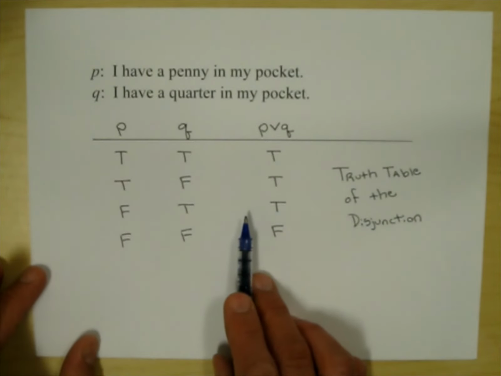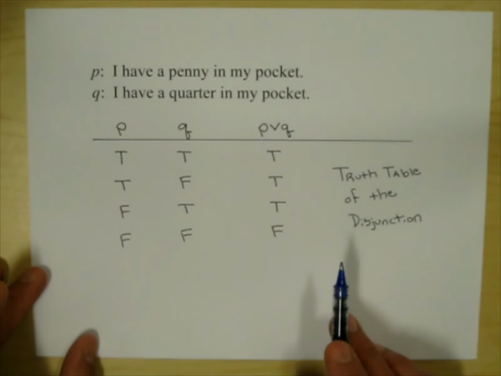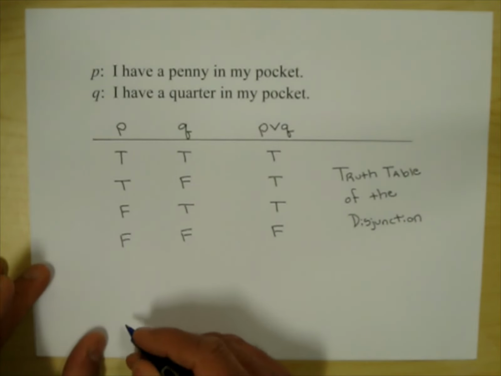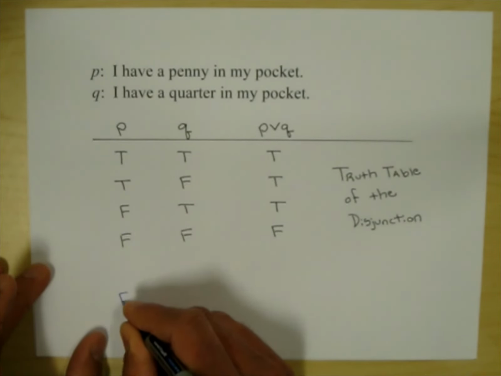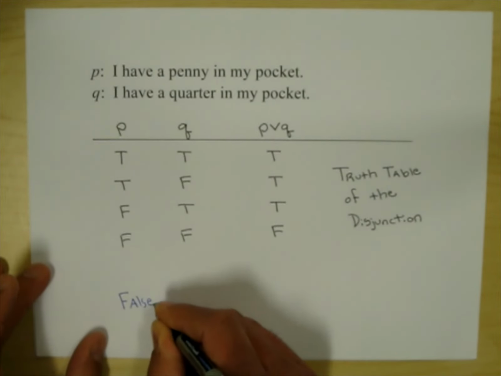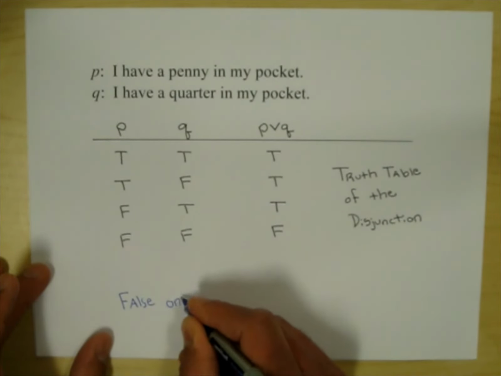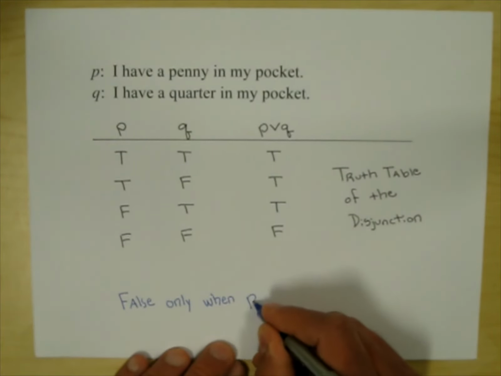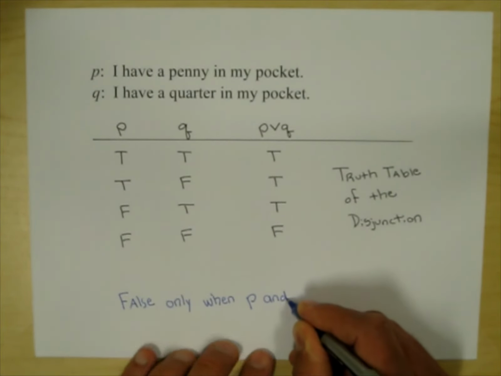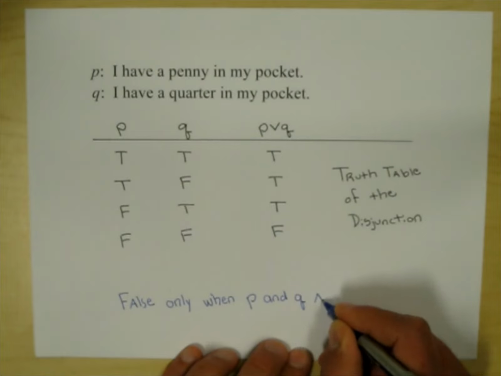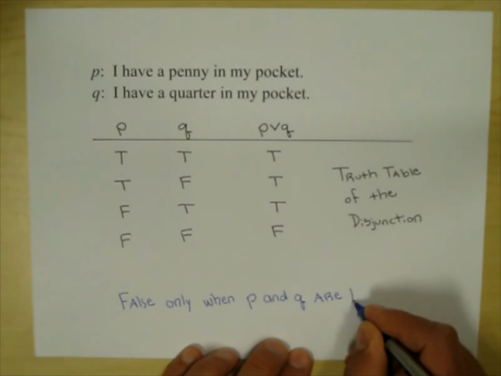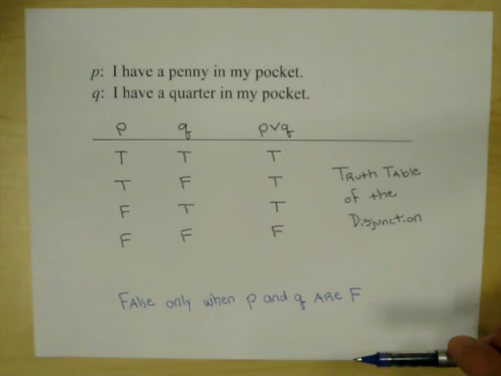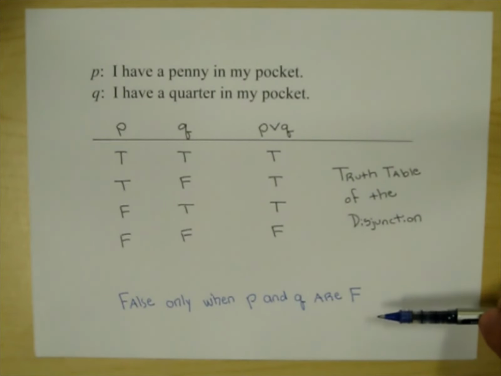Some logic books will not put this truth table when they're defining truth values for the disjunction, and they'll say something like the disjunction is false only when P and Q are false. So that kind of sums up this whole truth table just right here. The disjunction is false only when P and Q are false. And so that is what we have.